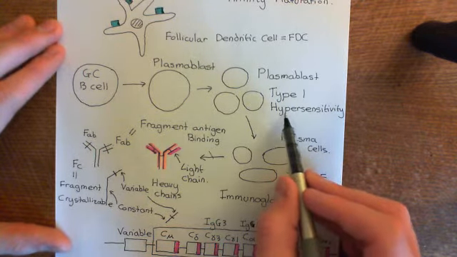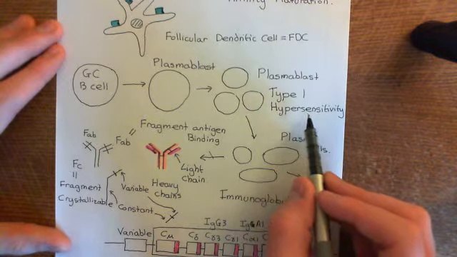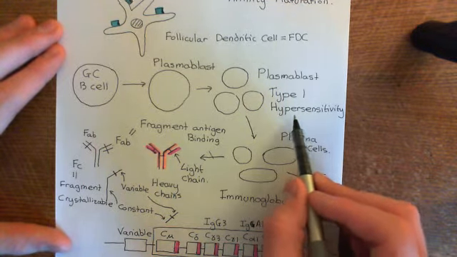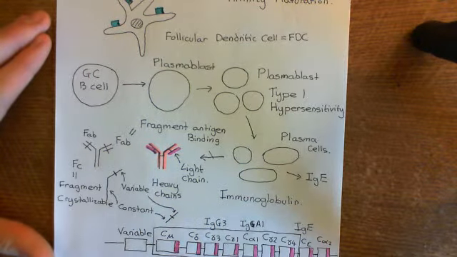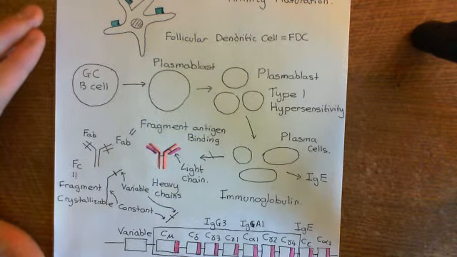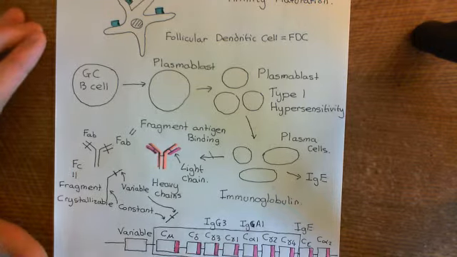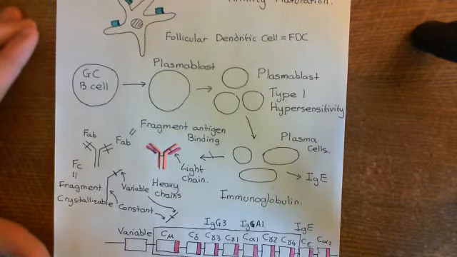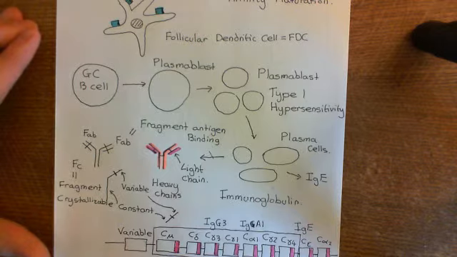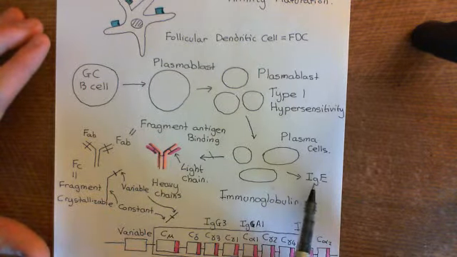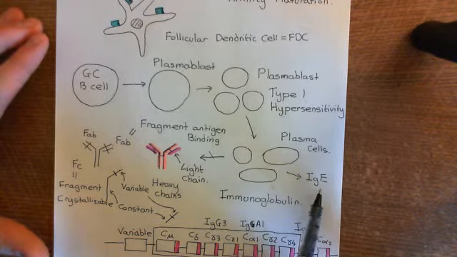Hypersensitivity refers to the fact that the immune system is reacting to something that really is innocuous and does not deserve having an immune response initiated against it. So it's overly sensitive, basically. The type 1 means that we have initiated a humoral adaptive immune response against this protein, and secondly, that the immunoglobulin we're producing is immunoglobulin E.